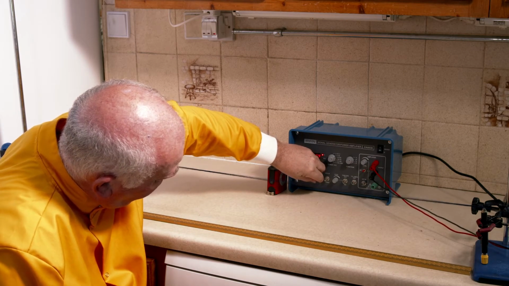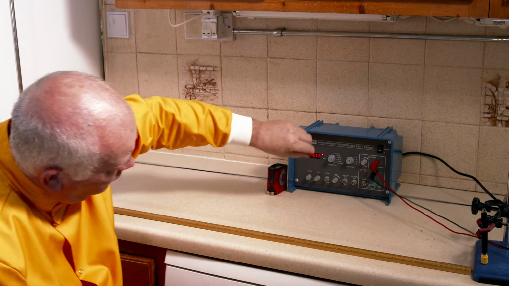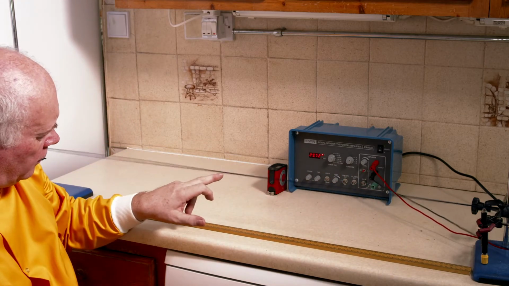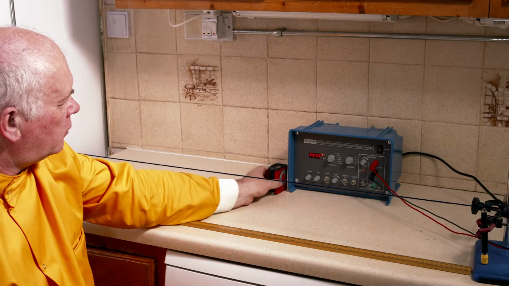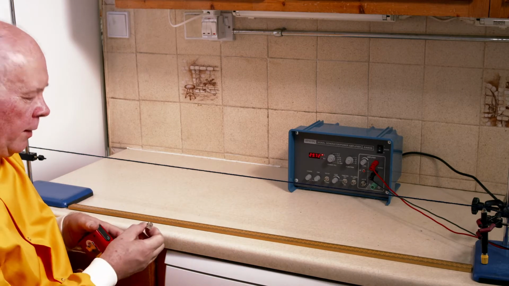I'm just going to adjust it to get the best amplitude, which is there. I've got going up, down to the middle, down back up there. So this is one wavelength. So the distance from this bridge to the pulley is the distance of one wave.